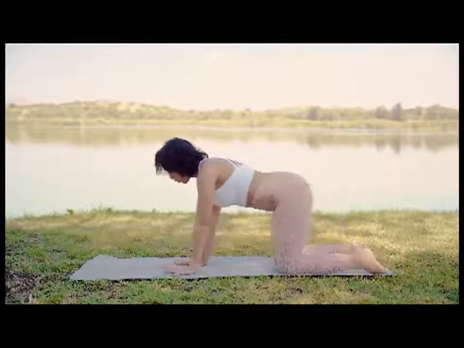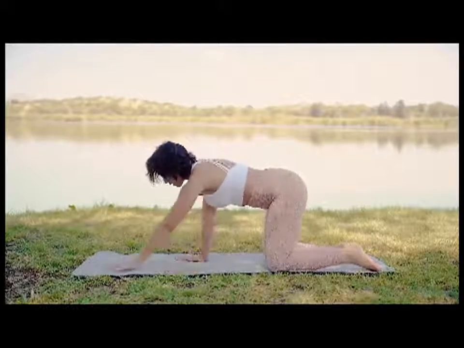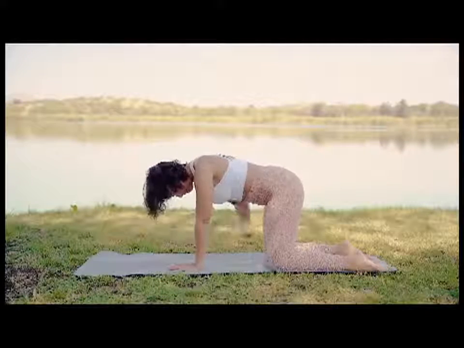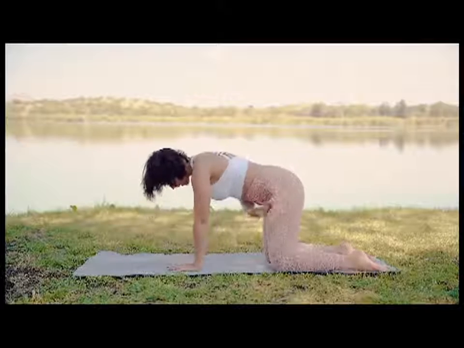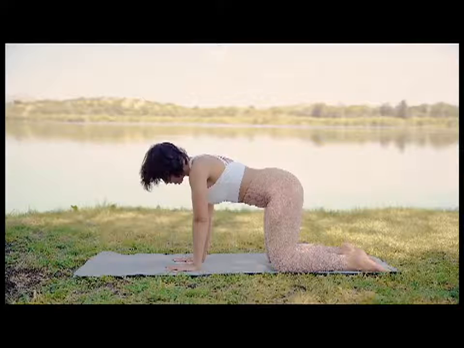So let's get started. We're going to start on all fours, making sure that the shoulders are in line with the wrists so that the arms are not far out or too close to the body, and that the hips are in line with the knees, hip width apart. In this position, we're going to go into a cat-cow stretch.